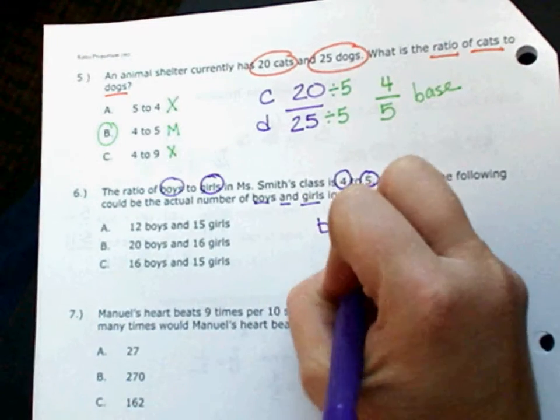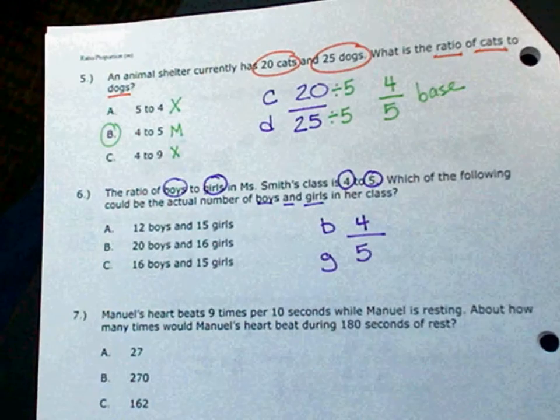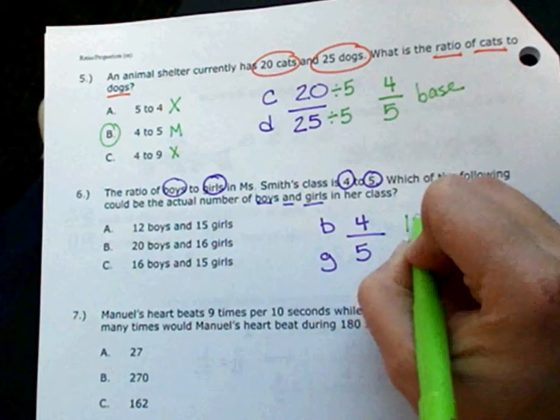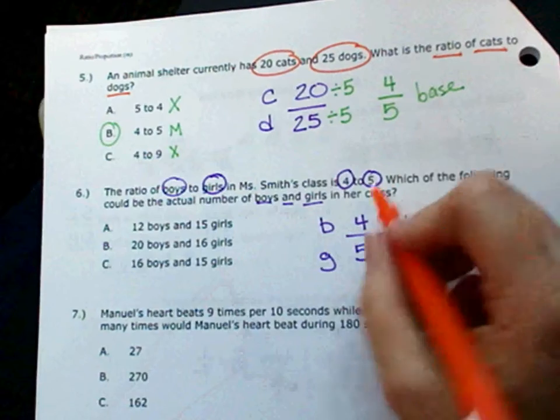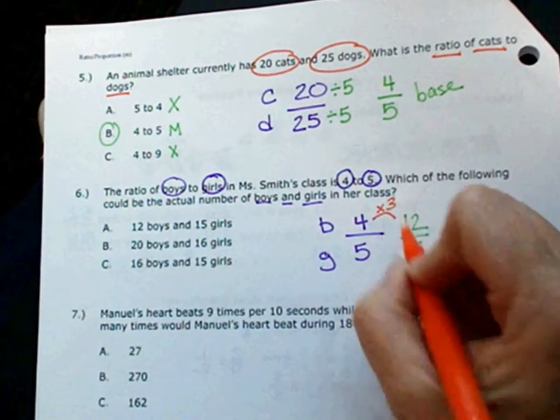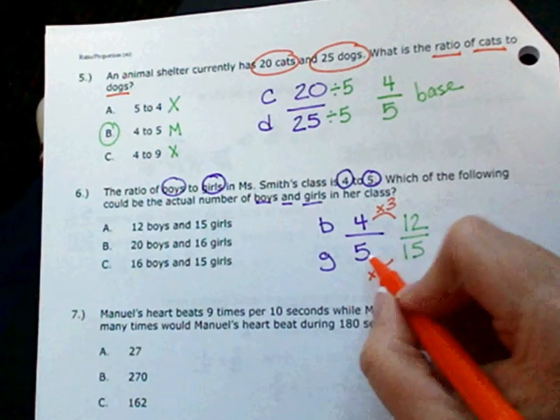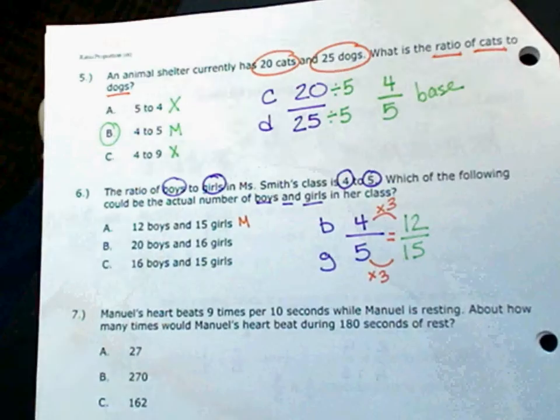Boys are 4, girls are 5. If I have 12 to 15, that would be 12 boys, 15 girls. Find my scale factor, times 3, times 3. 4 times 3 is 12, 5 times 3 is 15. Those are equivalent, that's a maybe.